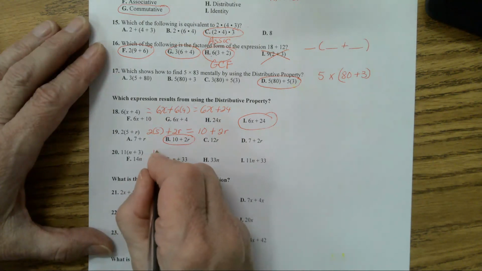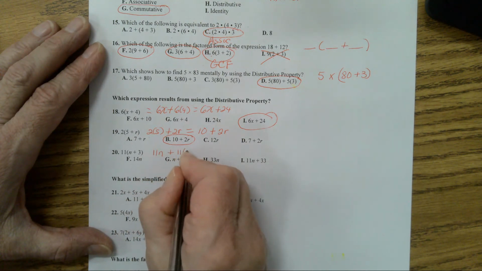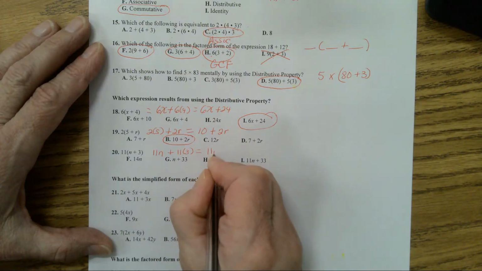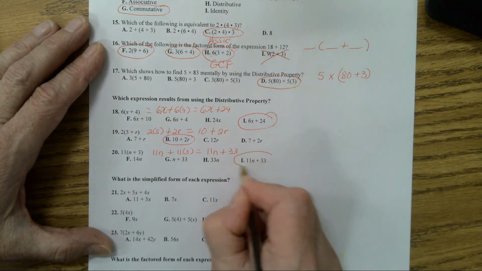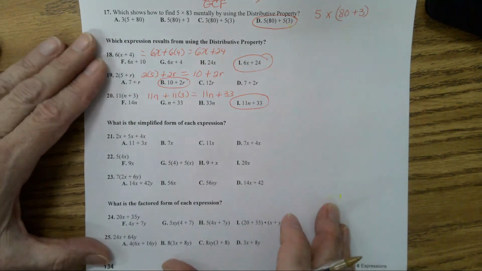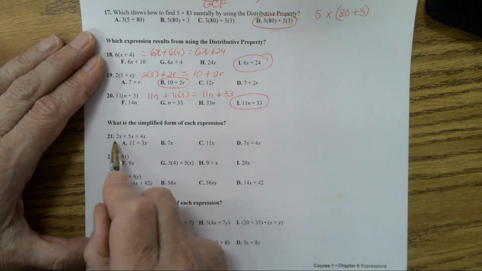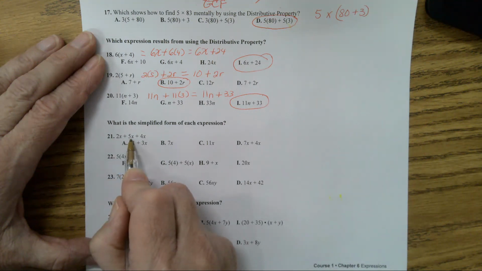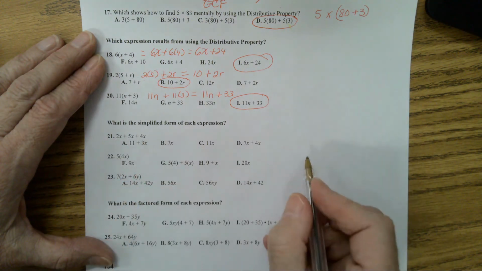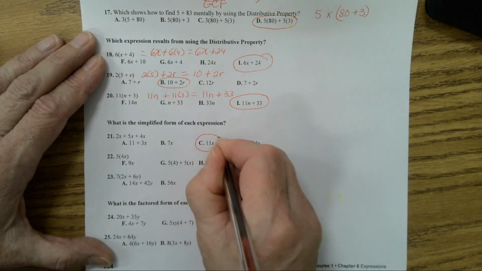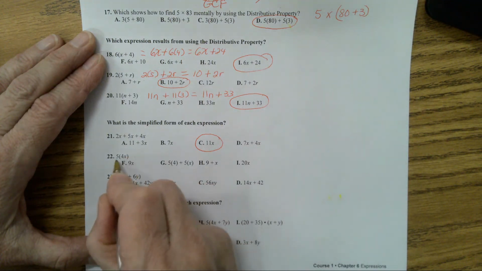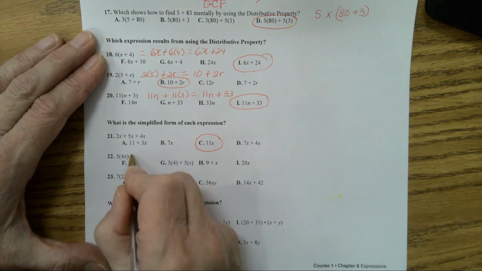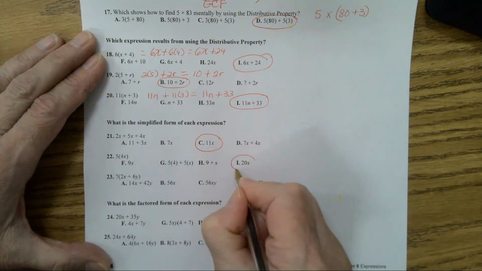That'll be 11 times n plus 11 times 3. Which one says 11n plus 33? I. Very good. What is the simplified form of each expression? They all have x's. So 2x plus 5x is 7x. Plus 4x is 11x. That one is C. Now, this is all multiplying. 5 times 4 is 20 times x is 20x. That one will be I.